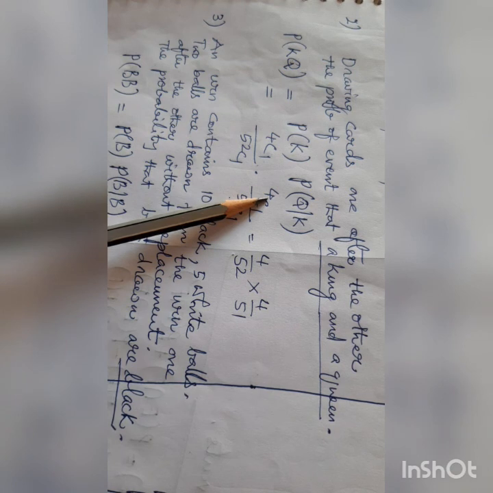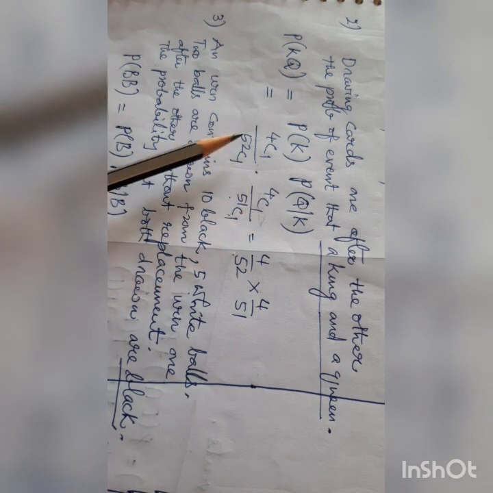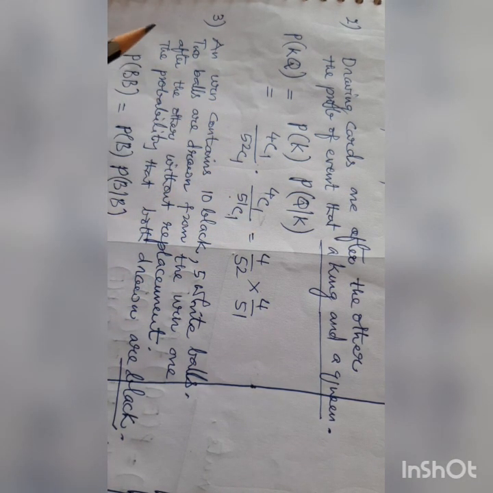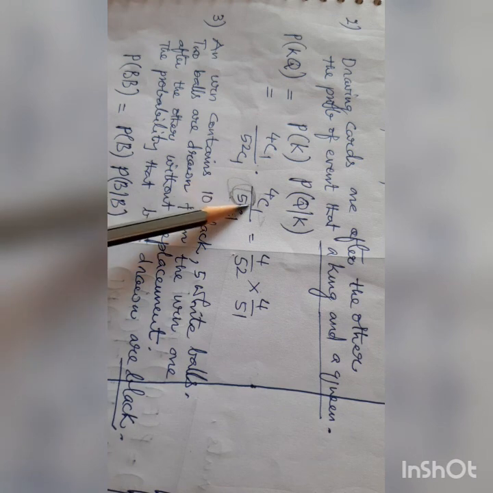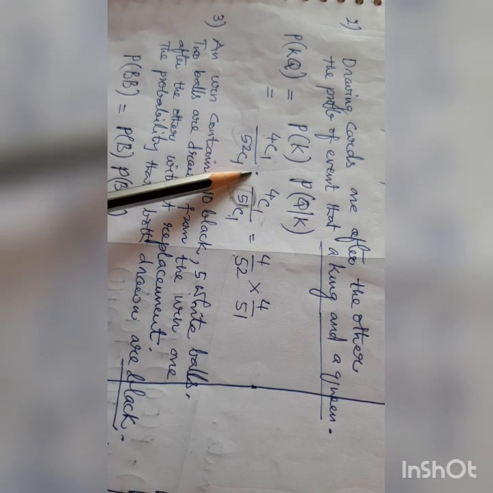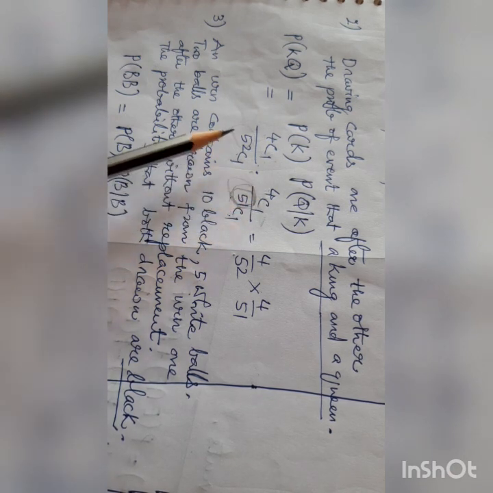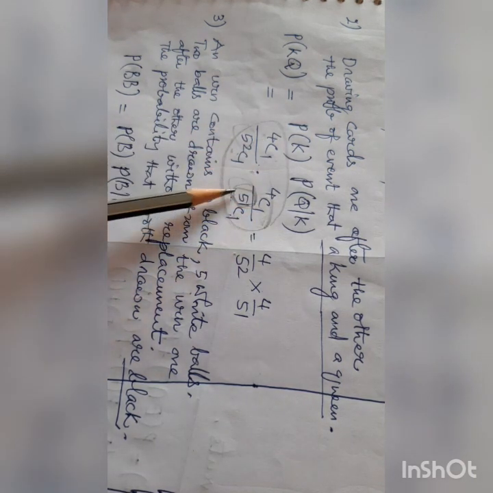King and queen. How many queens are there? 4 queens are there. 4C1. But here, 1 king I have taken out and I did not replace the card. So how many cards will be left? 51 cards. This you have to remember, that's all. First 52 cards, 1 king: 4C1 by 52C1, into 4 queens: 4C1 by, how many cards left here? 1 king I have taken out, it is not replaced, so 51C1. This is nothing but 4C1 by 52C1 into 4C1 by 51C1, equals, if you calculate, you will get the answer.